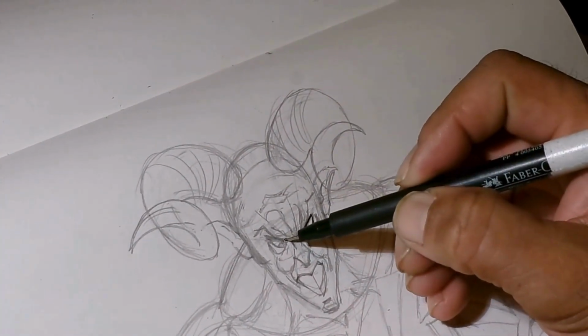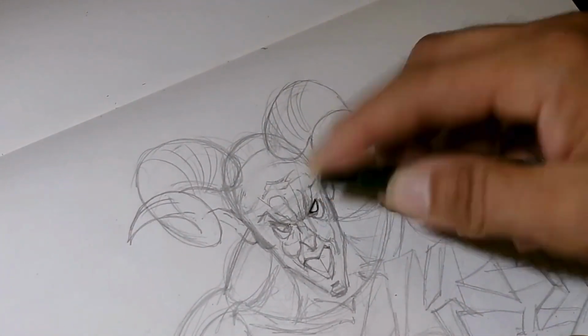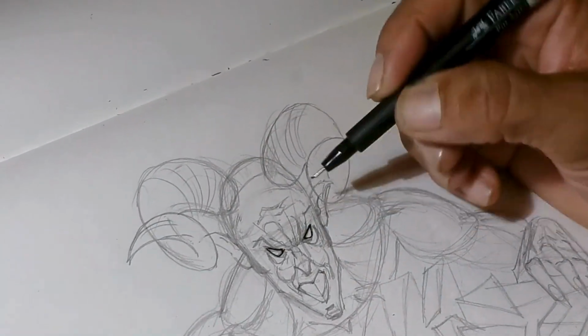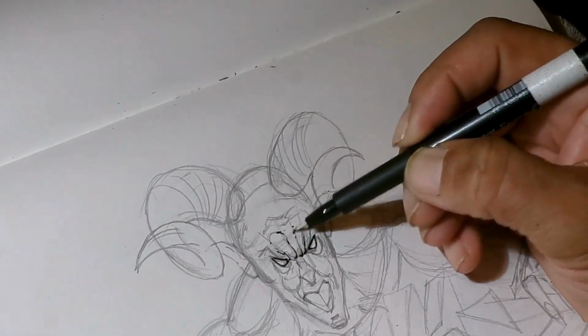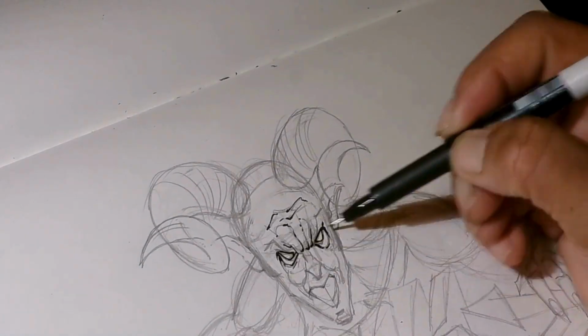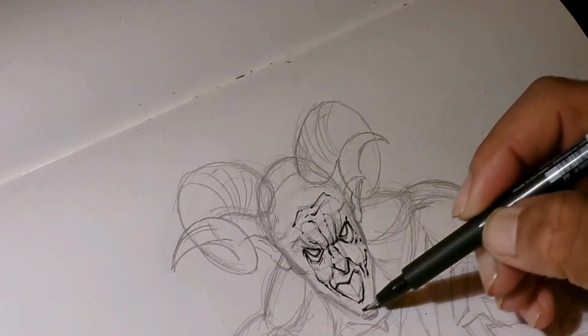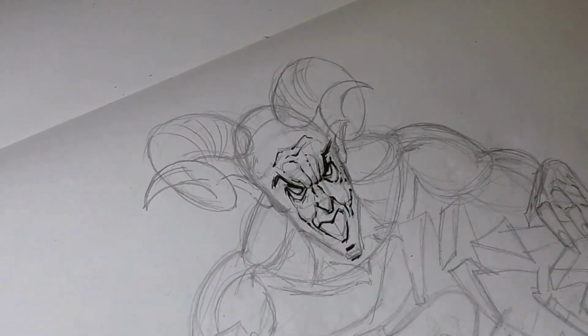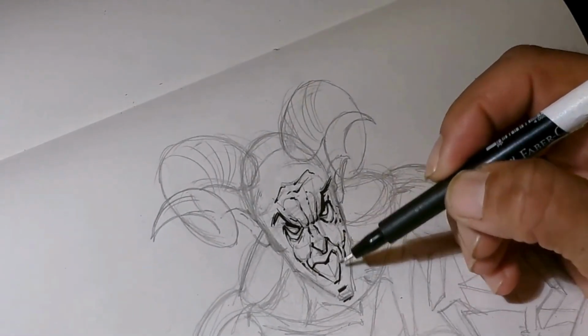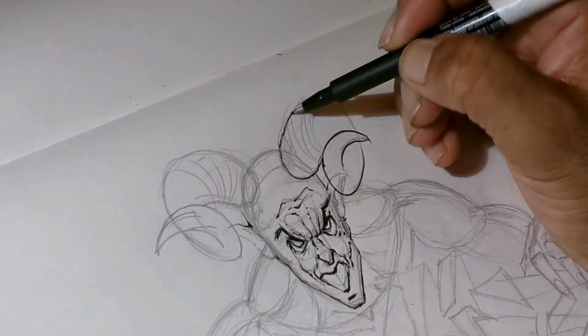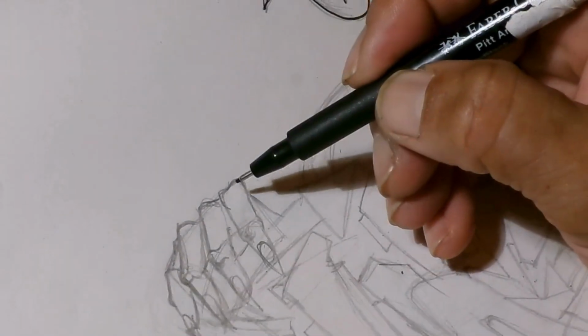Stage 5. Now we get into inking, the demon and the lettering. I start with the demon's face. I don't redraw. I ink right on top. I add the details to push the expression using thin to thick lines and cross-hatching for the shadows and texture, especially on the skin and horns.